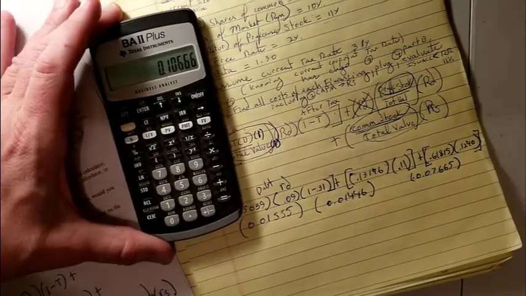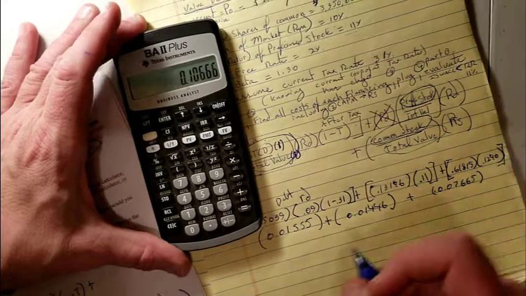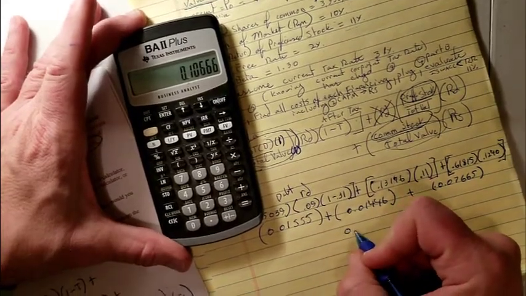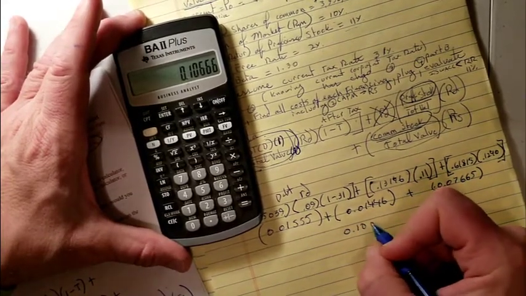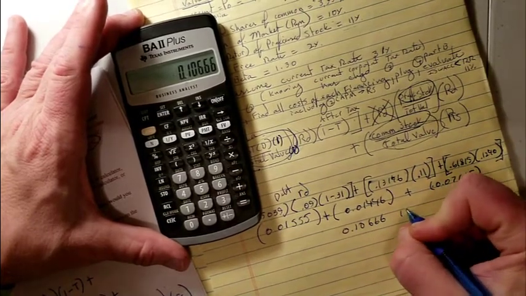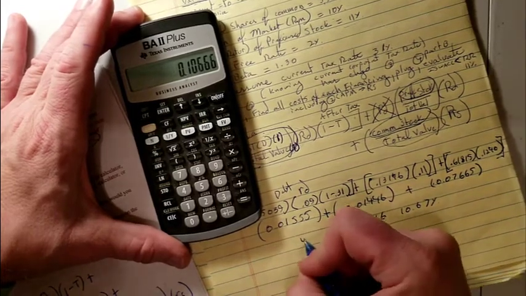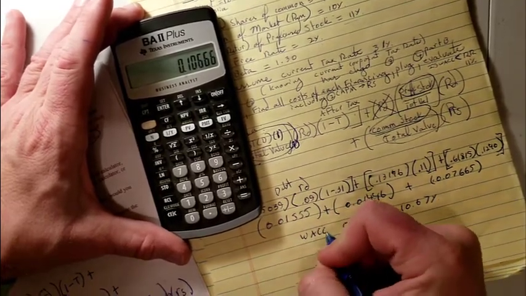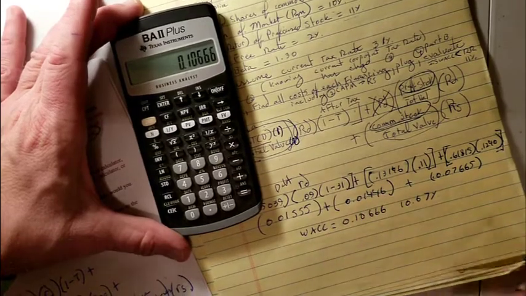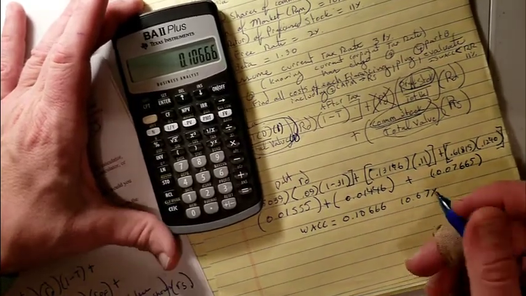I just calculated this and I came up with 0.10666, which gives us about 10.67% for the weighted average cost of capital. And in this case, we are using it like a hurdle rate, which will allow us to evaluate the investment.